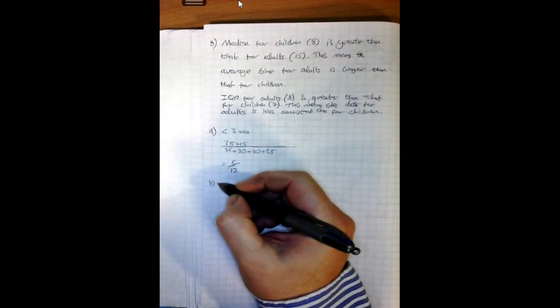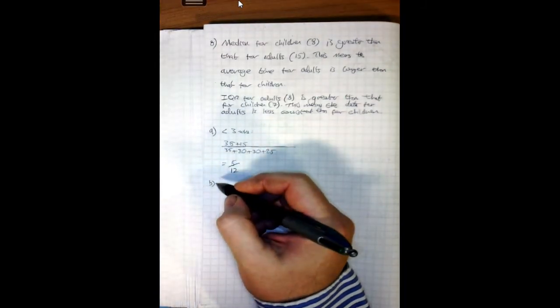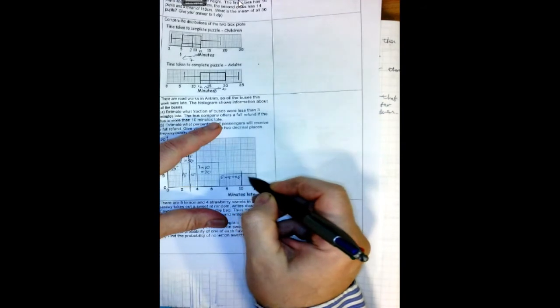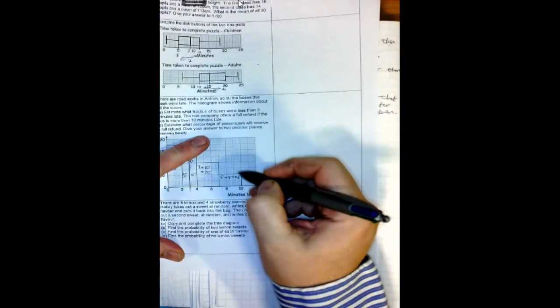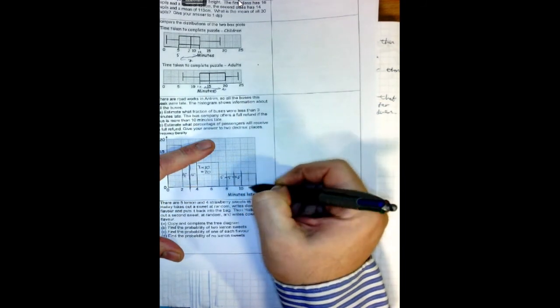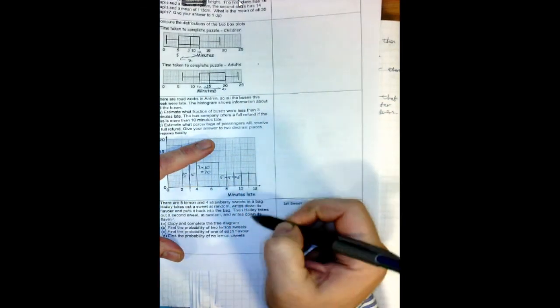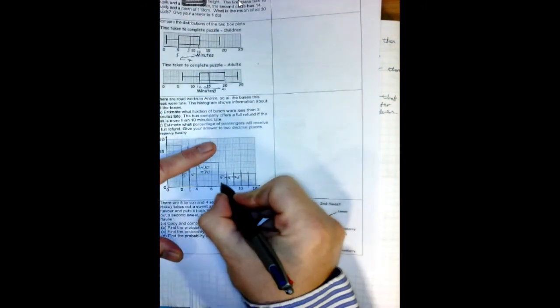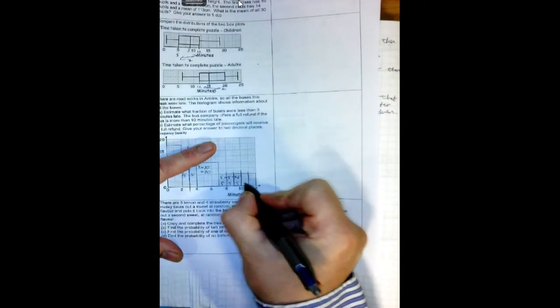Part B, the bus company offers a full refund if the bus is more than 10 minutes late. So again, I need to think about, out of the 25 in this box, how many were more than 10 minutes. And we can do this visually because I can split this box into 5 equal sections. I've just used the squares on the graph, so whatever's convenient works here, which means, of course, each of those boxes is 5.